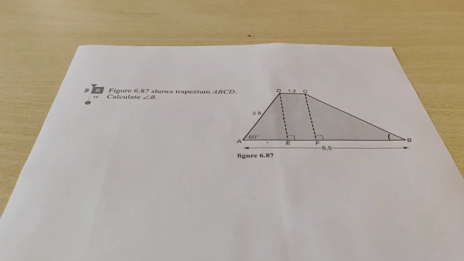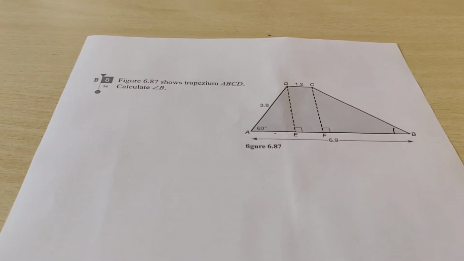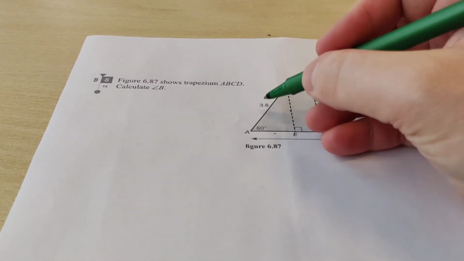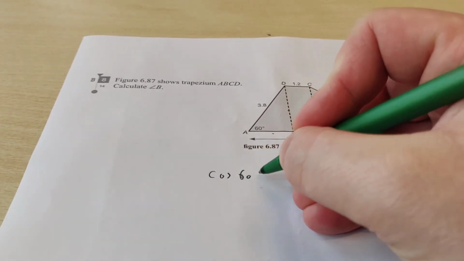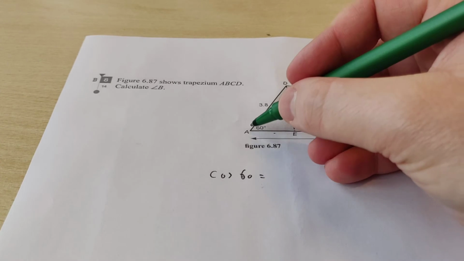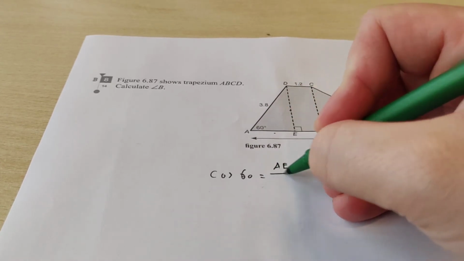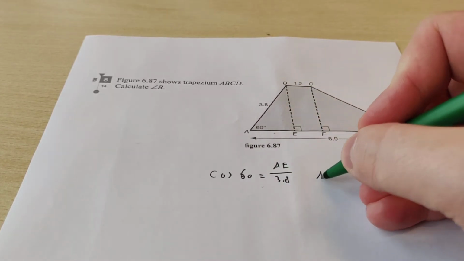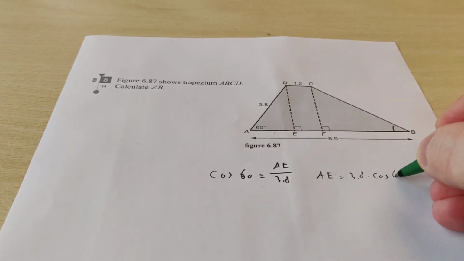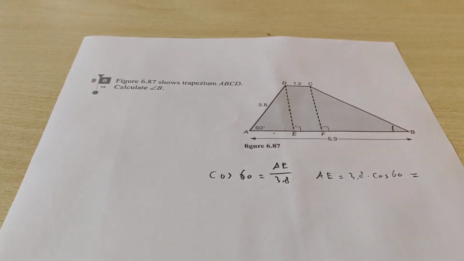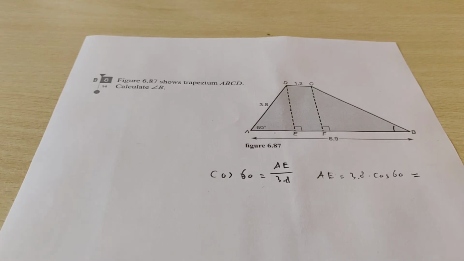First I'm going to calculate the AE. So I'm going to use the cosine, because AE is the adjacent side and this is the hypotenuse. So the cosine of 60 equals the adjacent side divided by the hypotenuse. So if I want to calculate AE, I have to do 3.6 times the cosine of 60. Now if you calculate that, then you will get 1.9.